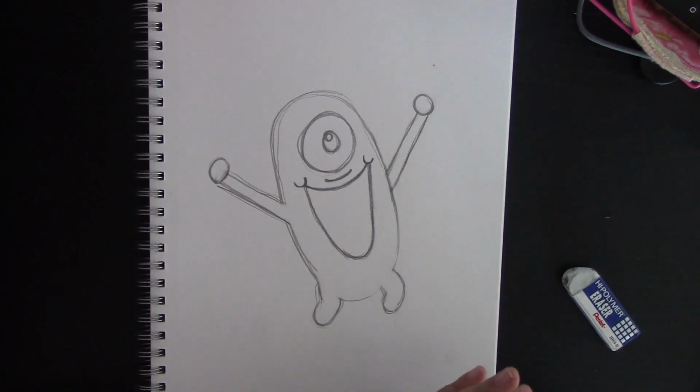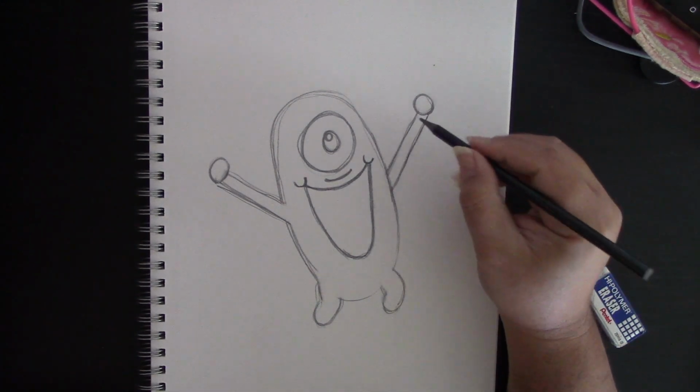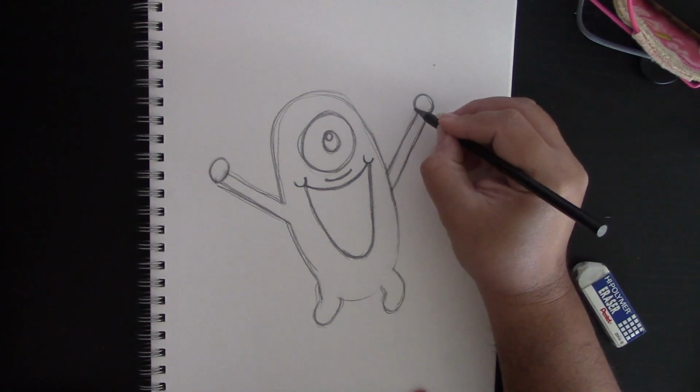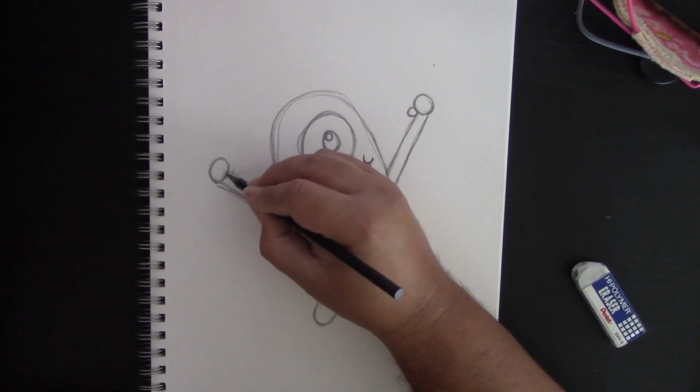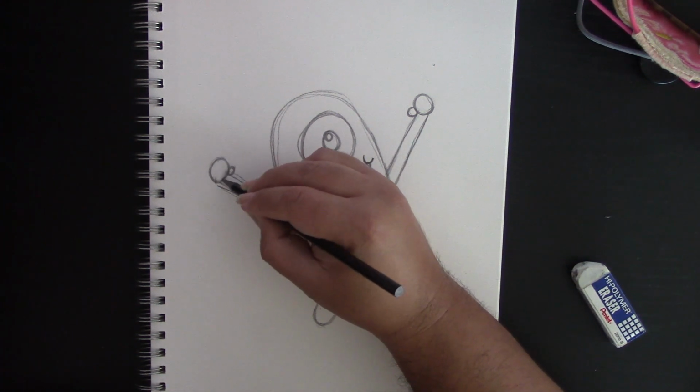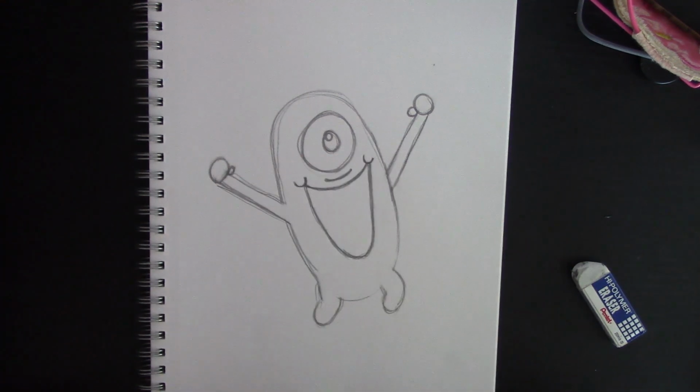But now we have these clenched fists, and then we need to draw the thumbs on top of the figure. Those are going to be tiny circles sticking out from the bottom, between the wrist of the arm and the circle for the hands. Okay? So there are the thumbs and the fingers clenched together to make a fist. Alright, we're almost done. Next step.